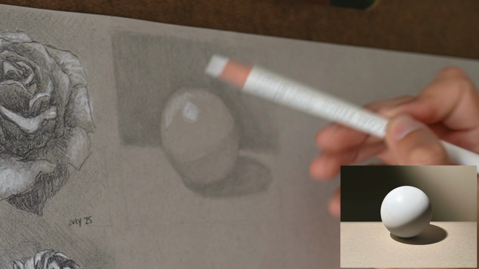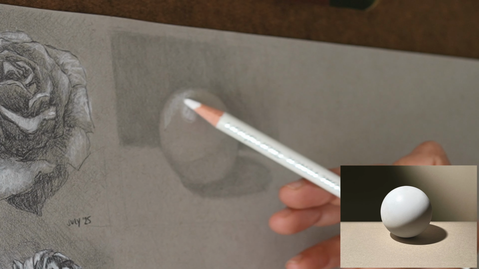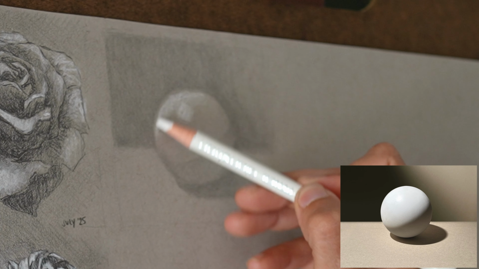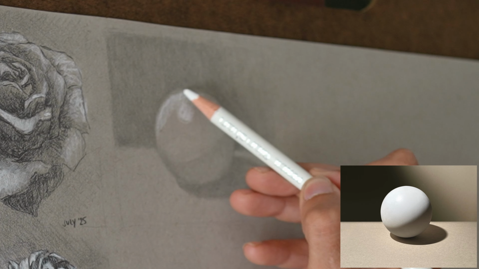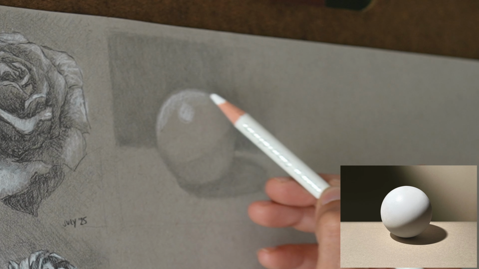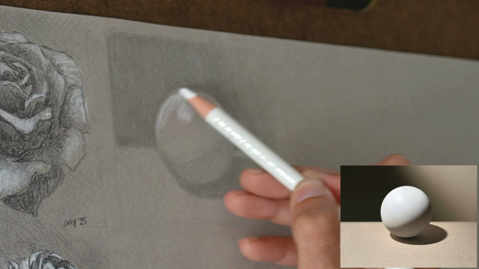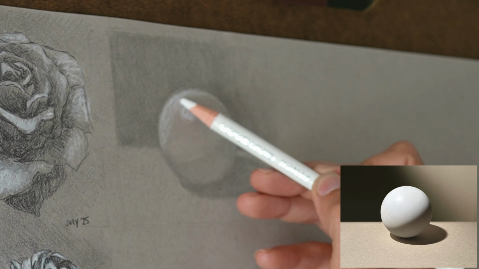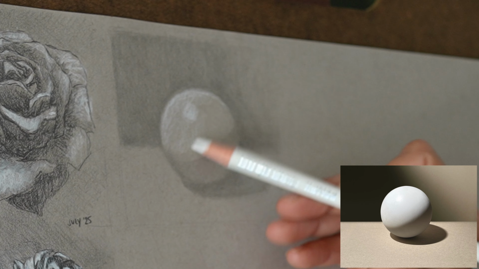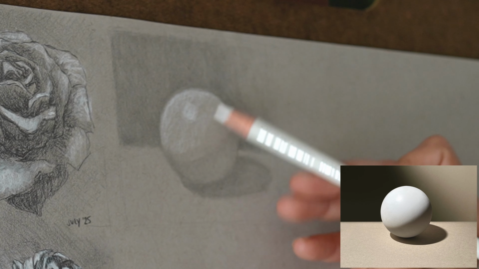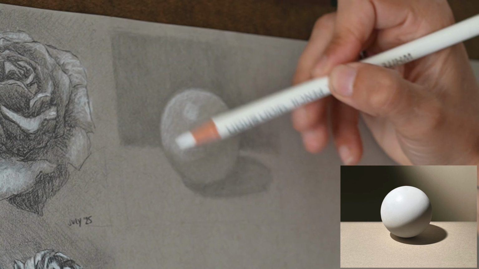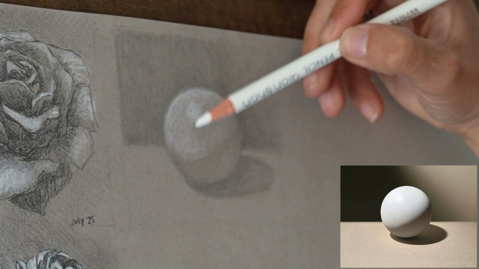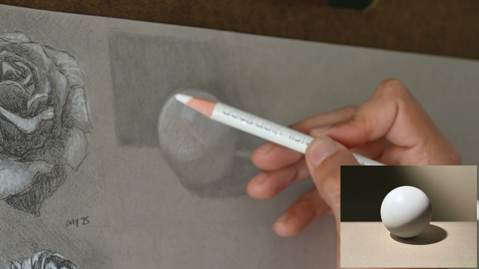The other thing I want to remember is that this is a white sphere and I want to make sure I'm giving that impression. The other thing is that this is kind of a bit more of a hard edge. So I am gonna coat this with a little bit of white just so that we make sure it reads as a white sphere.